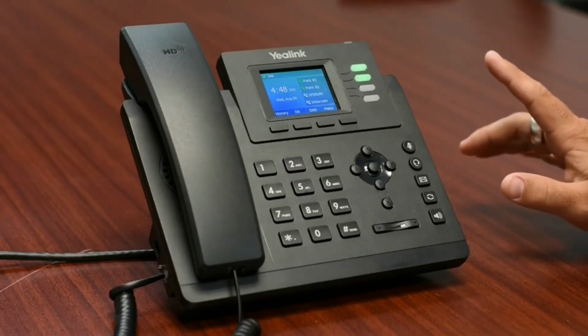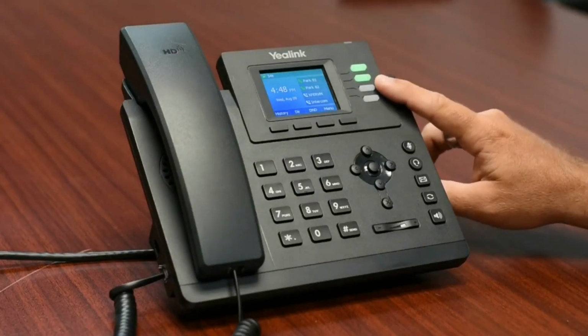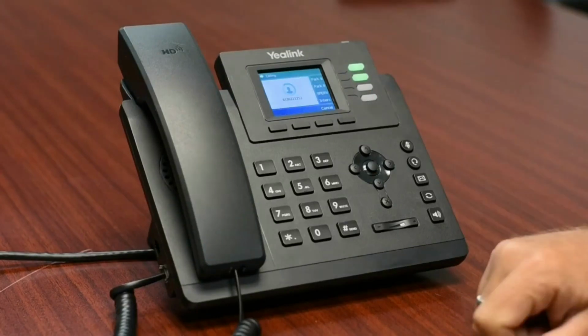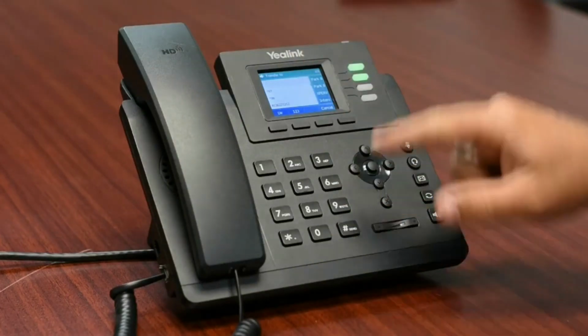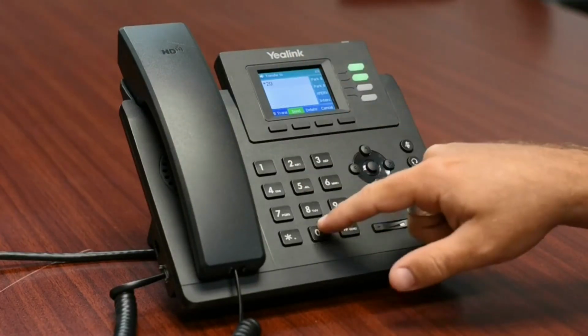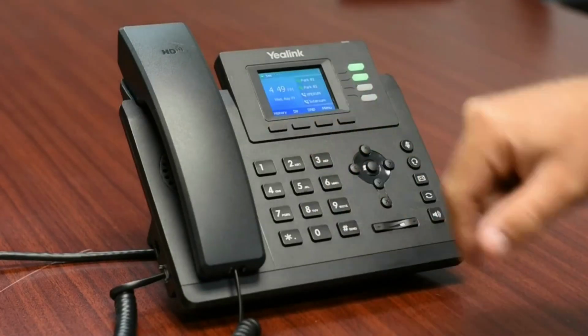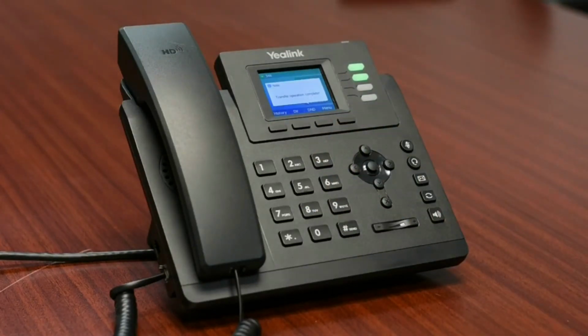The last option for transferring is direct to voicemail, which we have this pre-programmed button right here. Press transfer, straight to voicemail, enter in the person's extension, and then hit blind transfer once more. I've now successfully sent the call to extension 2008's voicemail. Instead of ringing their phone, it will just go to that user's voicemail box without disturbing them. Which concludes how to transfer a phone call.